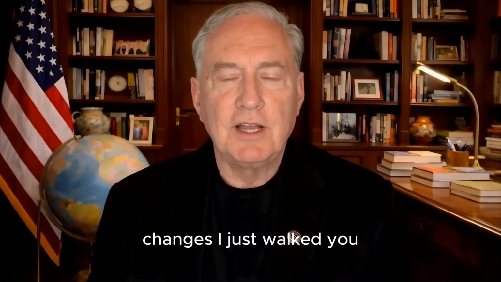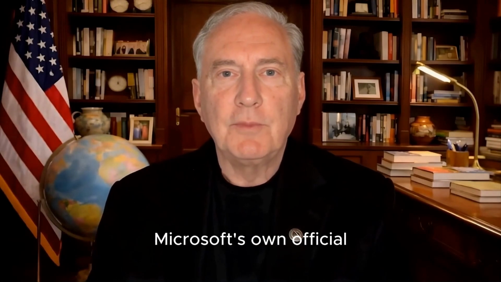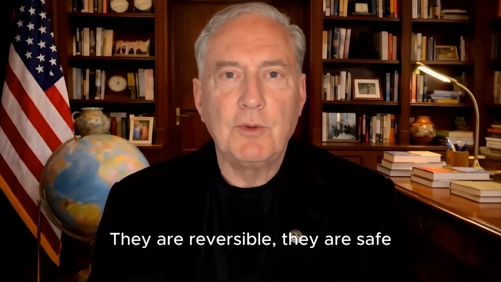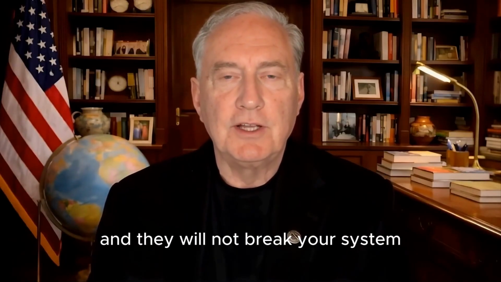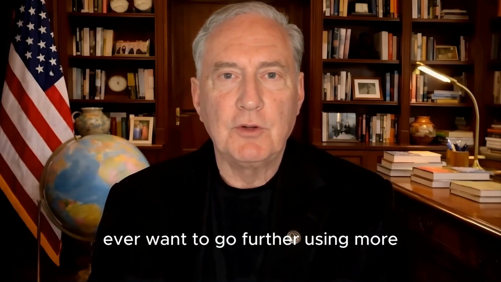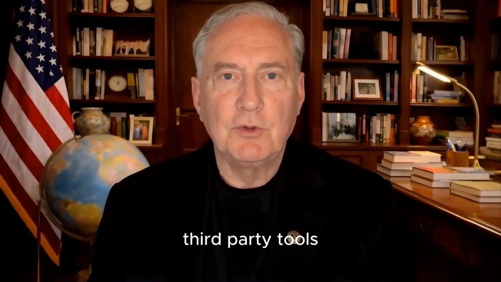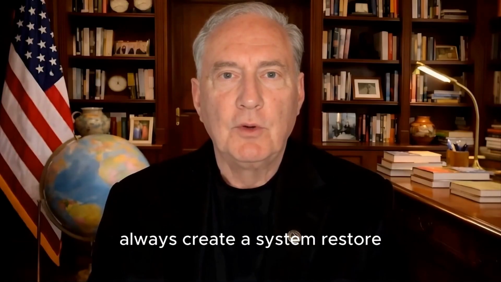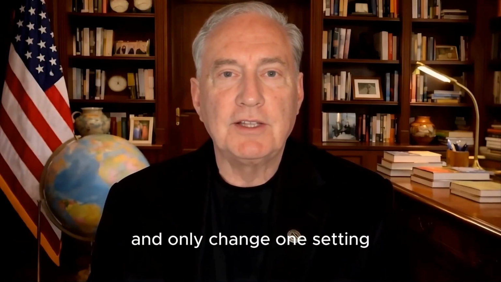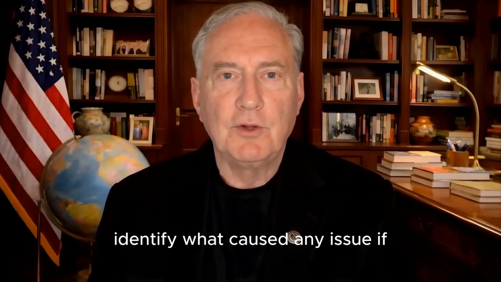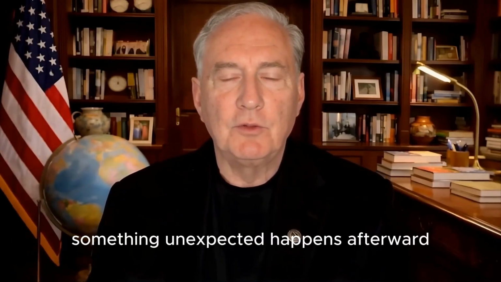The 10 changes I just walked you through are all made through Microsoft's own official supported settings menus and group policy options. They are reversible, they are safe, and they will not break your system. If you ever want to go further using more advanced registry edits or dedicated third-party tools, always create a system restore point first, and only change one setting at a time so you can clearly identify what caused any issue if something unexpected happens afterward.